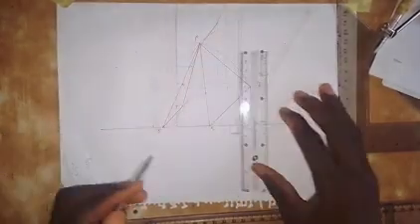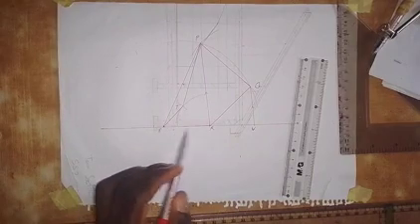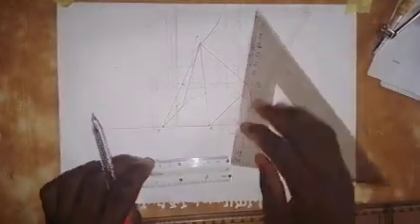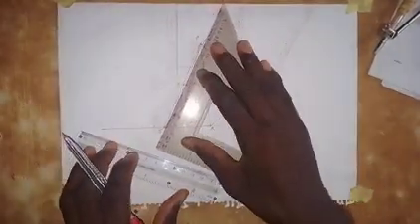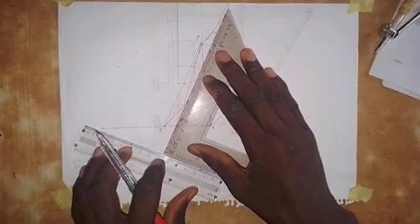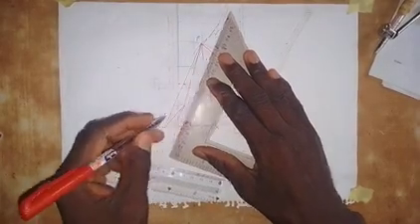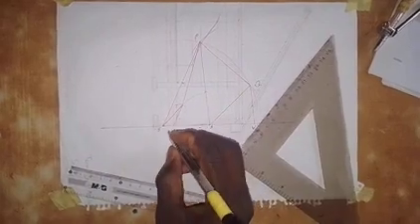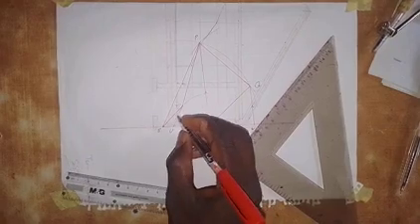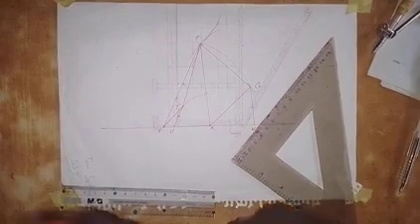Okay. Then I'm going to draw a line at this point T that will touch this line SR, and that line will be parallel to SP. So how do we do that? The way we did the first one, I will set my set square on line SP like this, then I will shift it to point T. Then I will draw the line like this. I call this point U. So this line UT is parallel to SP. Let's take note of that.